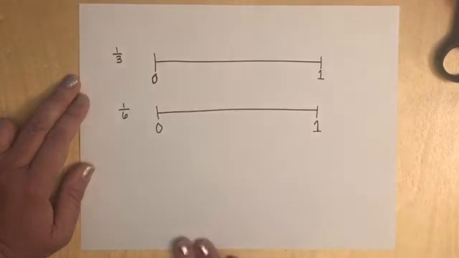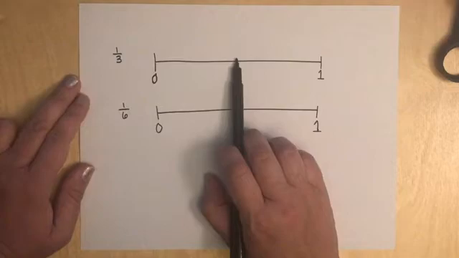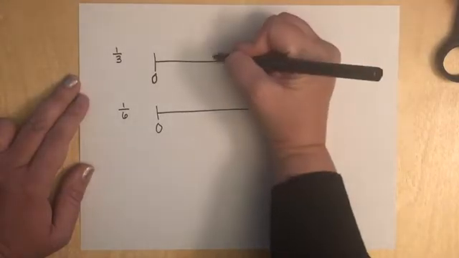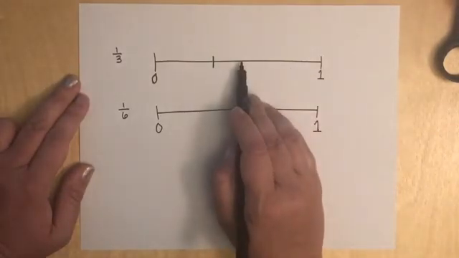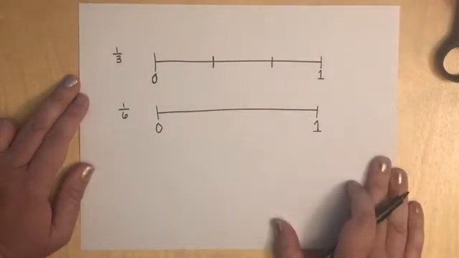All right, so to divide it into thirds, I know that my halfway point is about here. And I know that a third is less than a half. So when I draw it, I know that it's a little bit less than a half. And I know that my 2/3 is at a little bit more than a half. So that's pretty good for just drawing it by hand without a ruler.